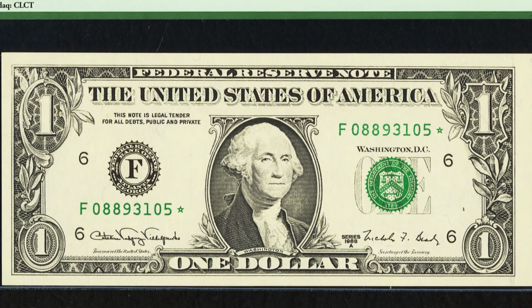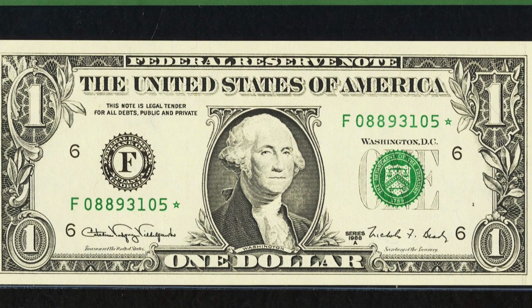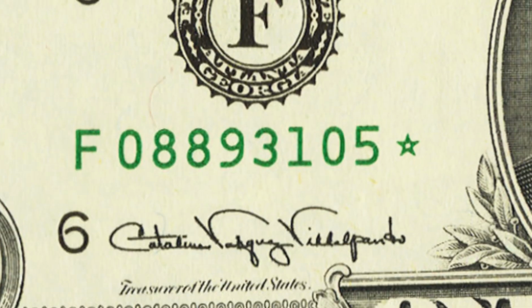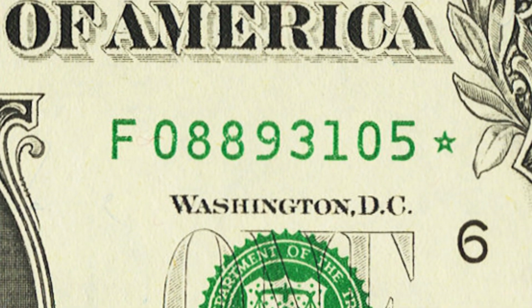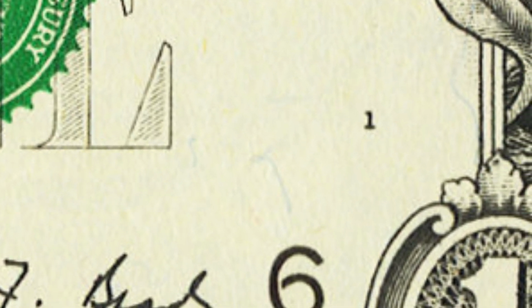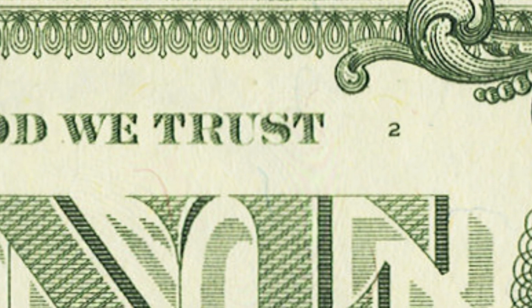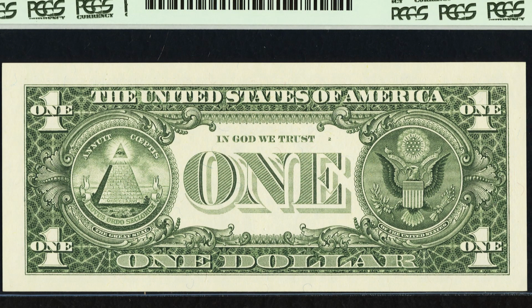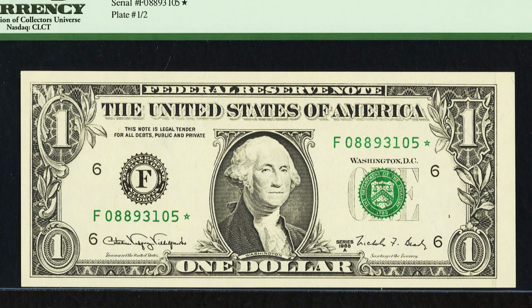Moving on to another web note. Now we are almost finished here. This web note here is a star note, which is awesome. Now you see that this isn't mismatched. It has stars on both sides of the serial numbers, the left side and the right side. And we got the 1 there for the web note on the front, and then the 2 on the back. Now this dollar bill here sold for over $2,200. So again, another dollar bill for over $2,000.